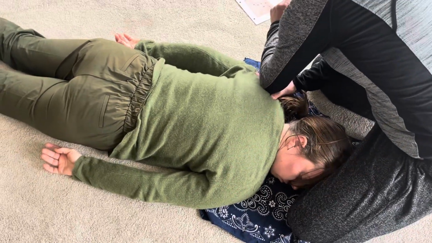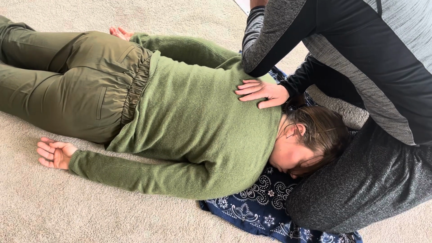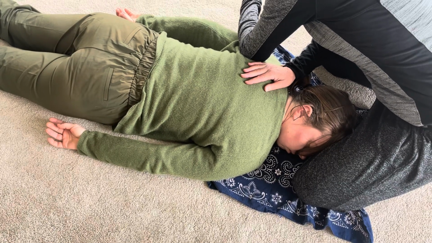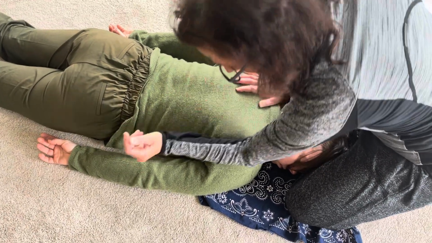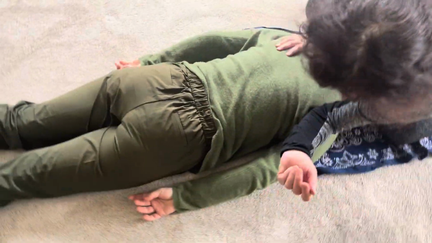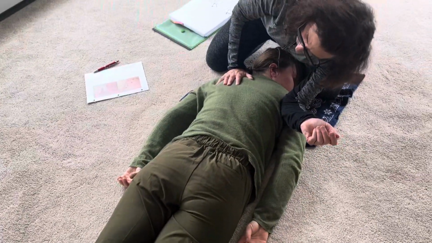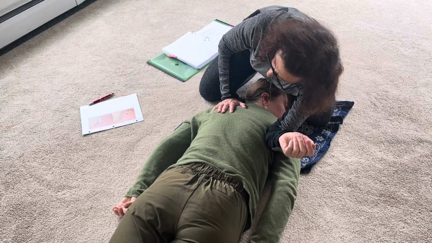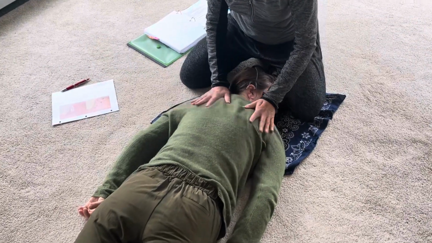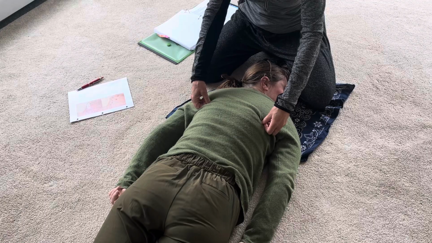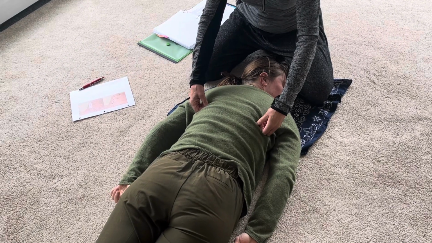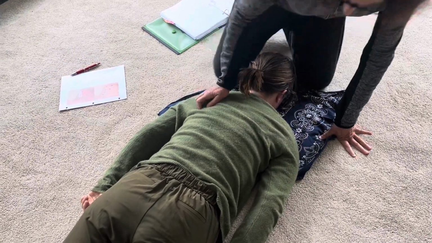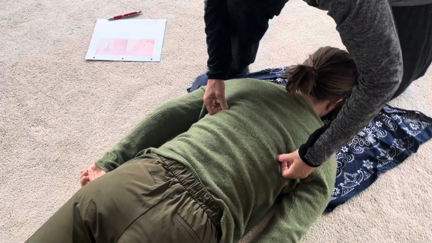And so while we're here, we can also use the side of our elbow to press in to there. Nice. So now we're just going to go straight down. We find the tip of the scapula, and we're going to make a straight line down.